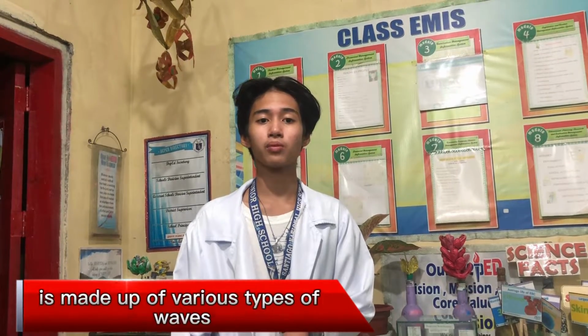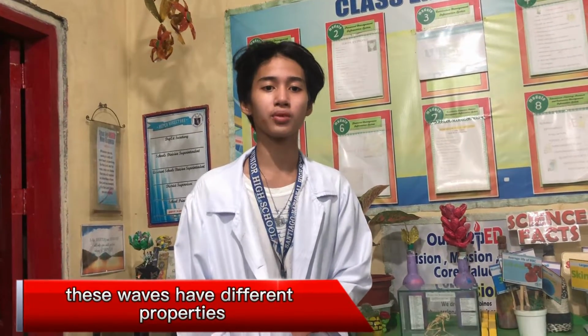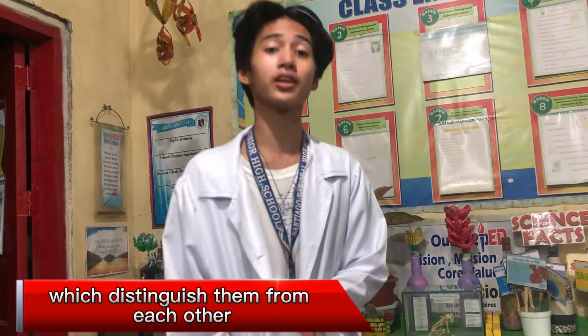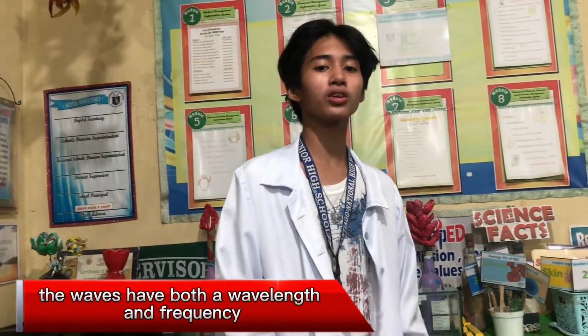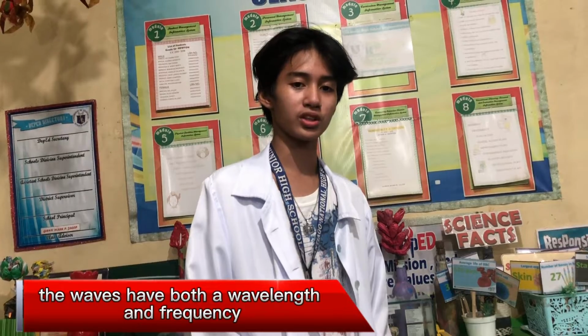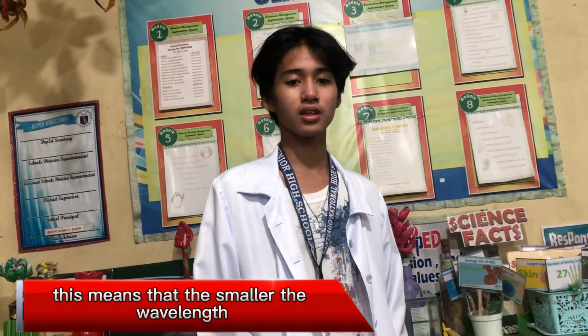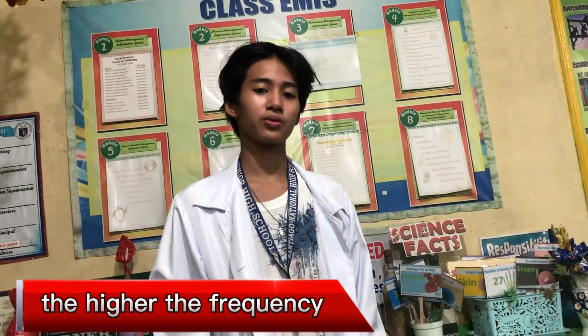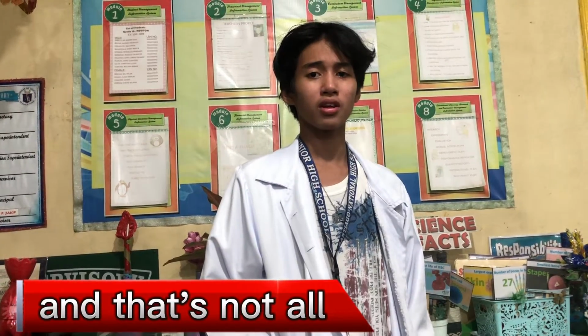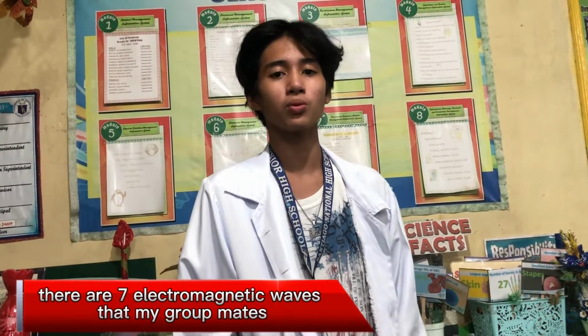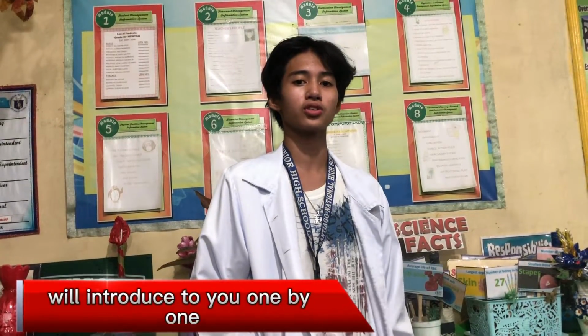Electromagnetic waves are made up of various types of waves. These waves have different properties which distinguish them from each other. The waves have both a wavelength and frequency, which are inversely related to each other. This means that the smaller the wavelength, the higher the frequency. And that's not all. There are 7 electromagnetic waves that my group mates will introduce to you one by one.